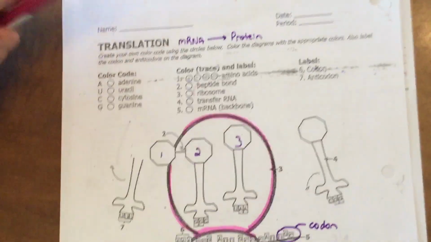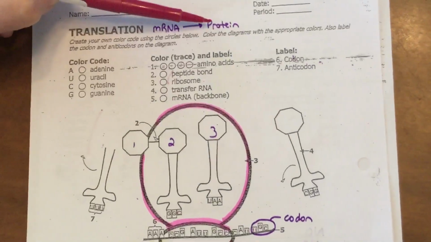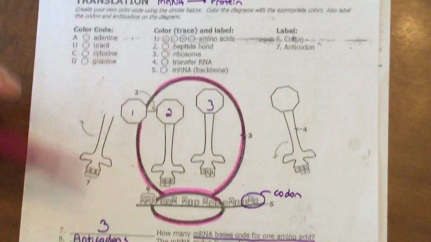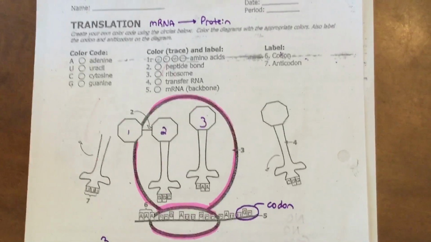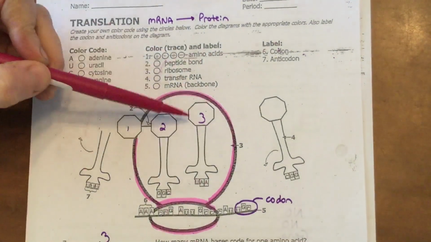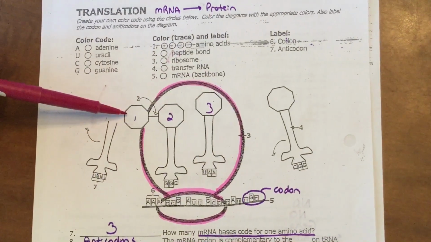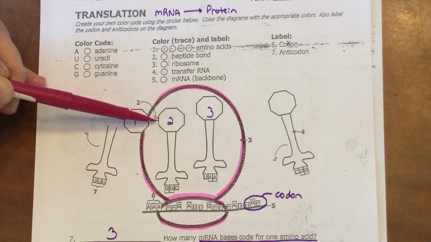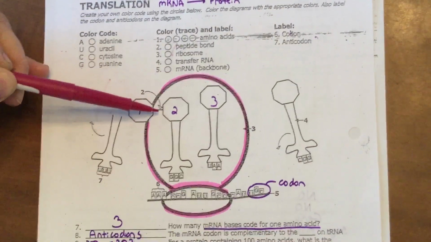Next page, you guys are now looking at the process of translation. We're taking messenger RNA and now we're creating a protein. This whole thing is now going to occur out in the cytoplasm. We've taken that single strand that we have there. So as we go through, a couple of things. These parts here that you see at the top are going to be my amino acids, 20 different ones. They will be connected by number 2 here, which is going to be that peptide bond.